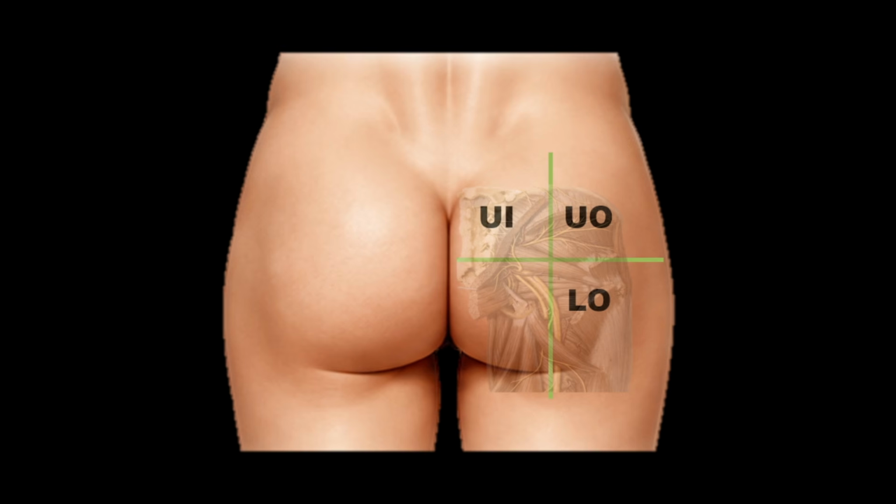The lower inner or inferomedial quadrant: injection into this area may damage the sciatic nerve, the posterior cutaneous nerve of the thigh, the pudendal nerve and vessels, and the inferior gluteal artery. Remember, the upper outer quadrant is the safest zone. All other quadrants must be avoided.